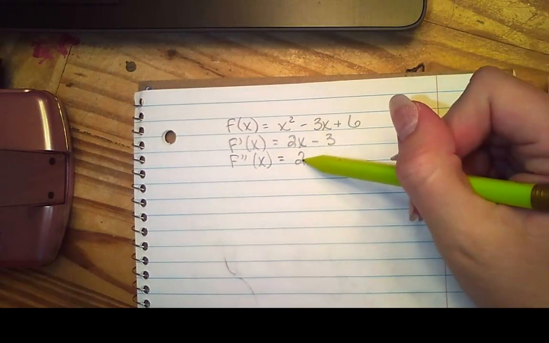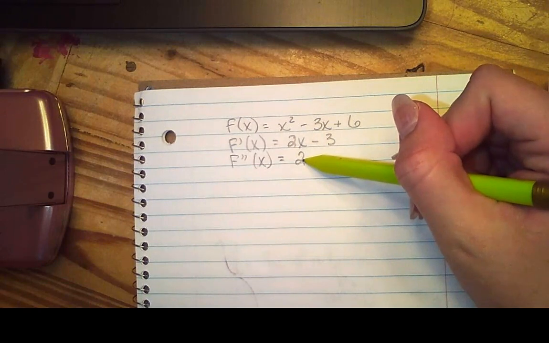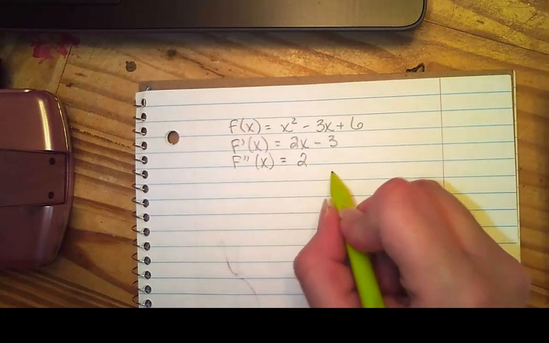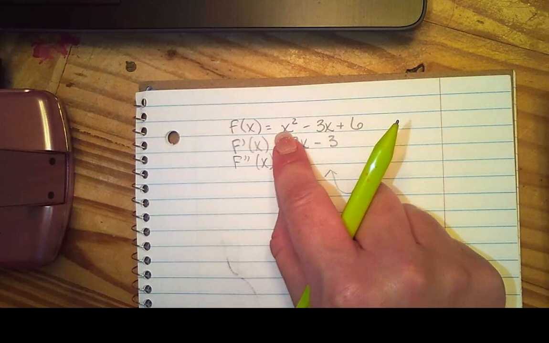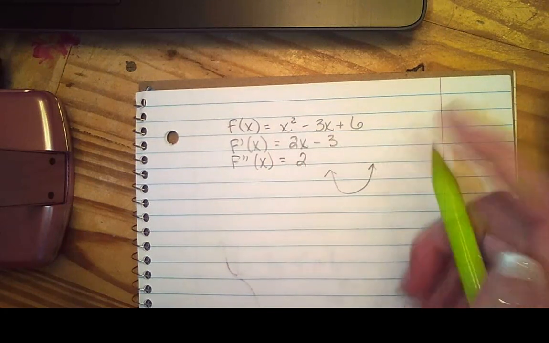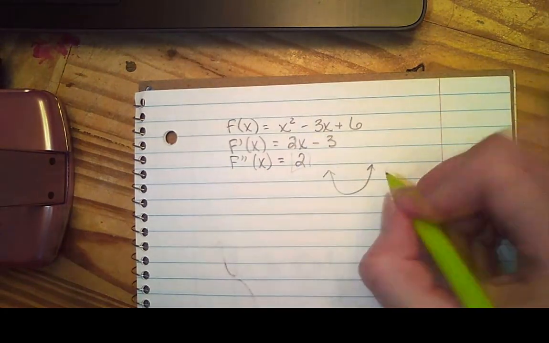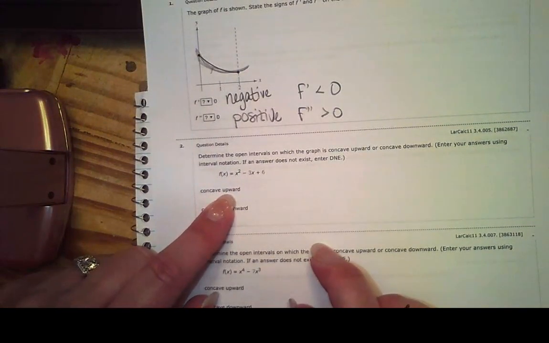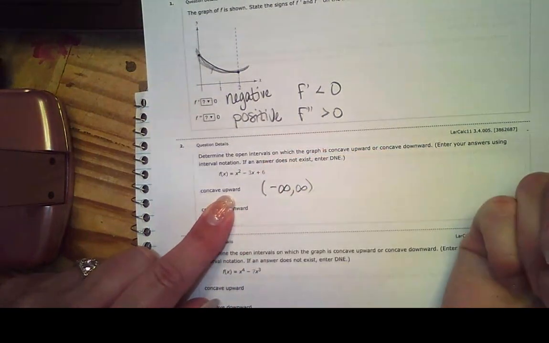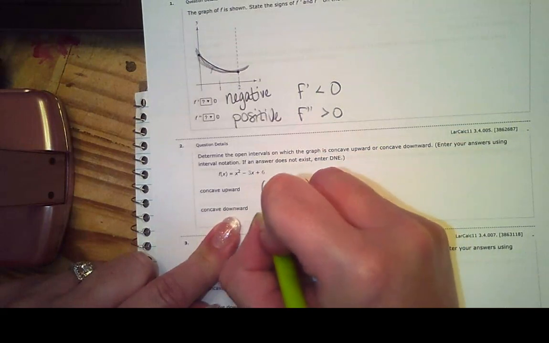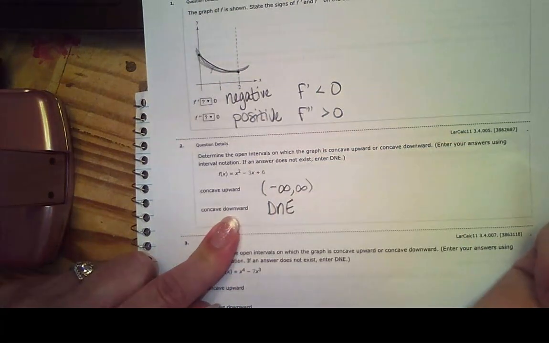That means your second derivative is positive for its entire life. You cannot set this equal to 0. So think about what a parabola looks like. A parabola looks like this when it opens upwards because it's leading off positive. And so that means that you got a constant of 2, so it is concave up. On the interval, where is it concave up? It's concave up from negative infinity to positive infinity. When is it concave down? Never. It is never concave down. So let's try number 3.